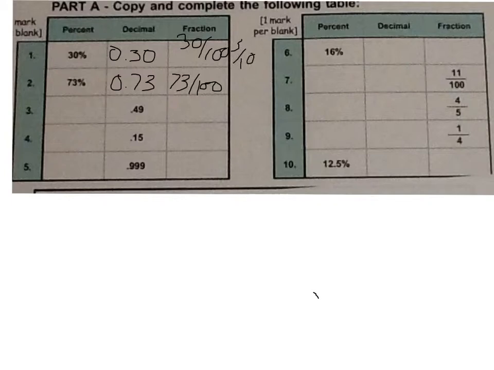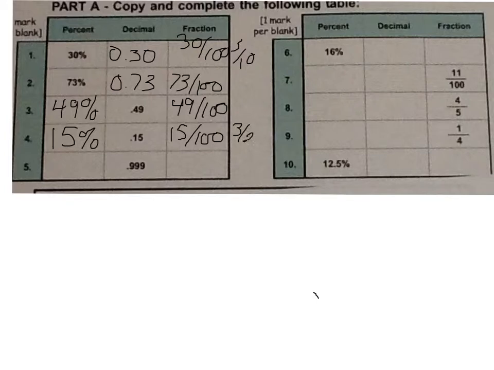Okie dokie. Moving across here. Now I'm given a decimal, and if I look at that decimal, that is 49 hundredths. So I can write that as 49 over 100. And since it's out of 100 now, I know I can put that straight into a percent because percent is out of 100. So 49%. I have 15 hundredths, so there's 15 over 100. And again, I can put that straight into a percent because it's 15%. This one I can also reduce. 5 can go into both of those, so this could come down to 3 over 20.